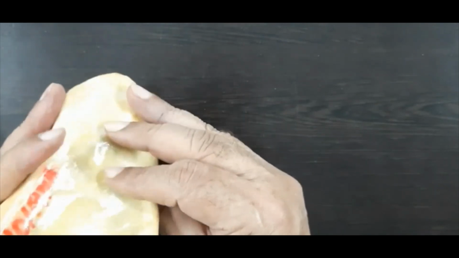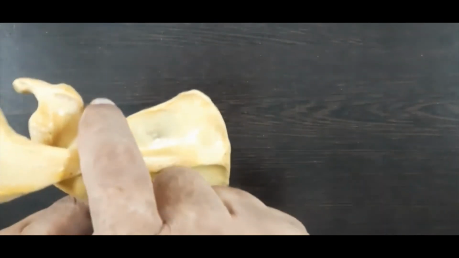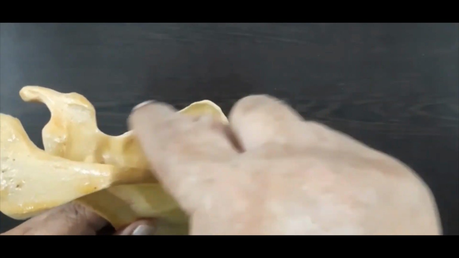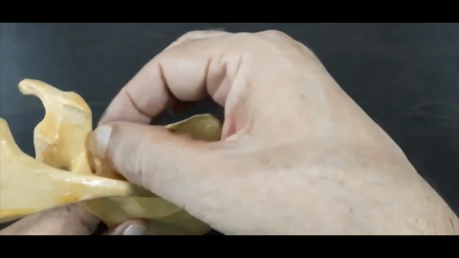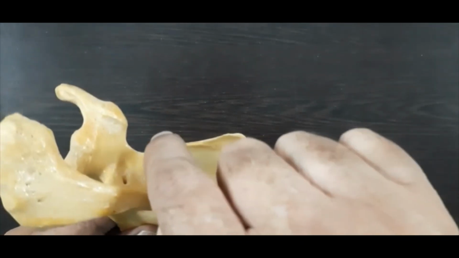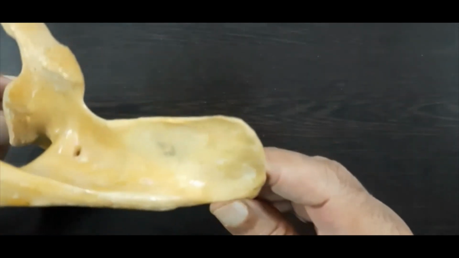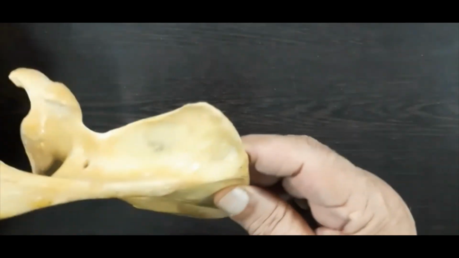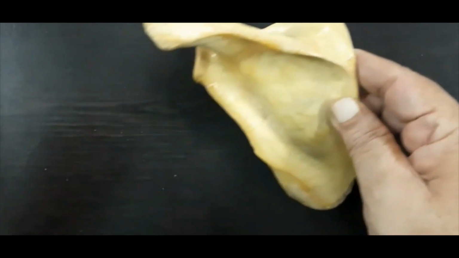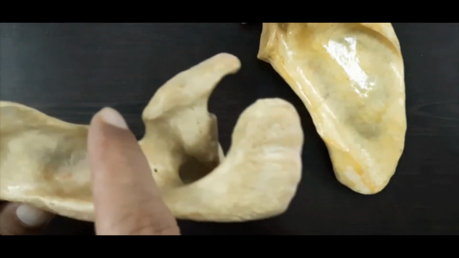Now, after learning the surfaces and bony features, we come to the borders. We have already learned most of the things about the borders for side determination. This is the superior border, which is quite thin, and it extends from a notch here, what is called the suprascapular notch. Sorry, it is not supraglenoid, but suprascapular notch. And in this bone, see this suprascapular notch.